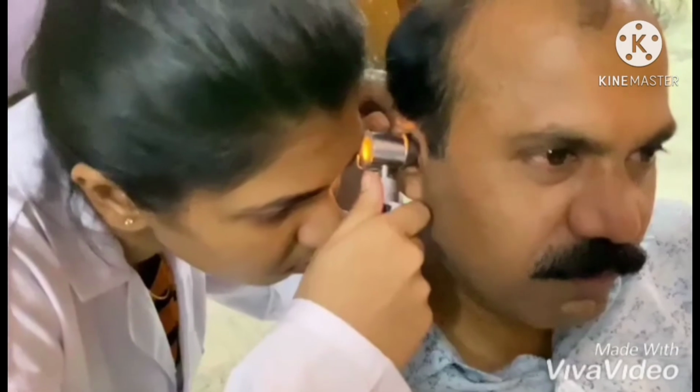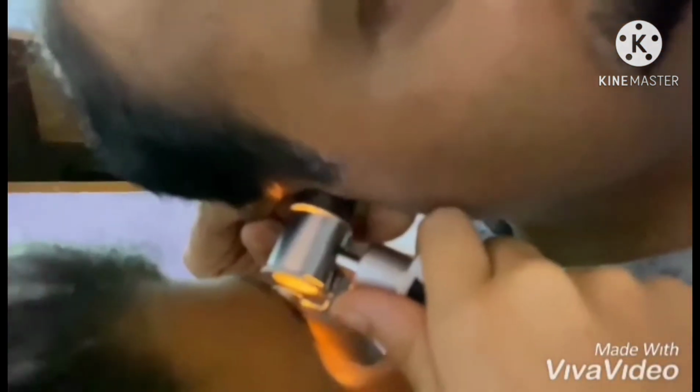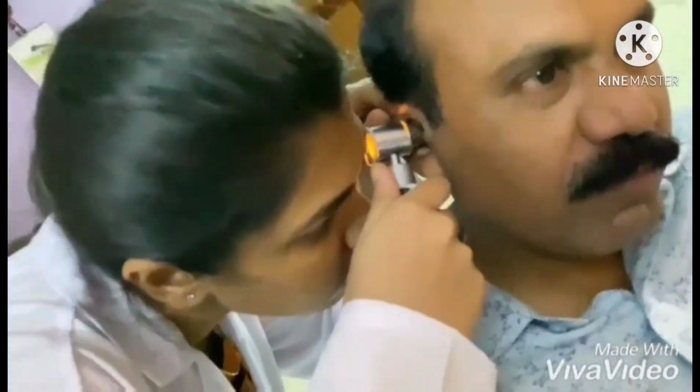Insert the speculum gently into the ear canal, directing it downward and forward, and then inspect the ear canal and the eardrum.